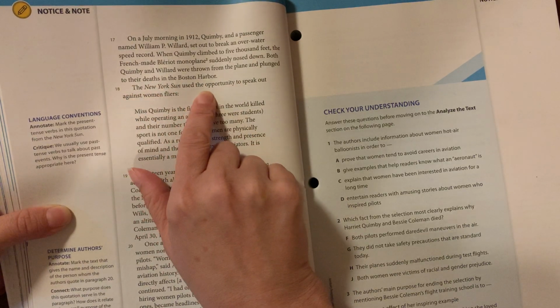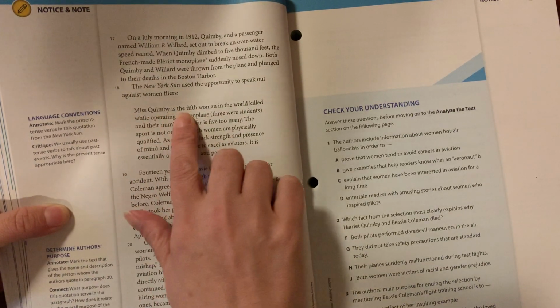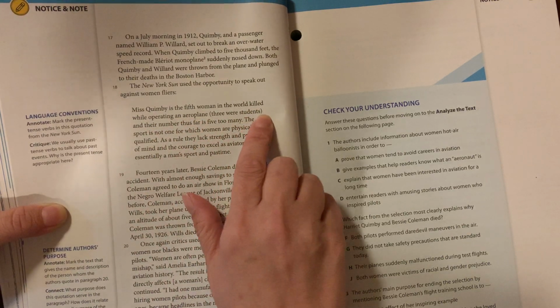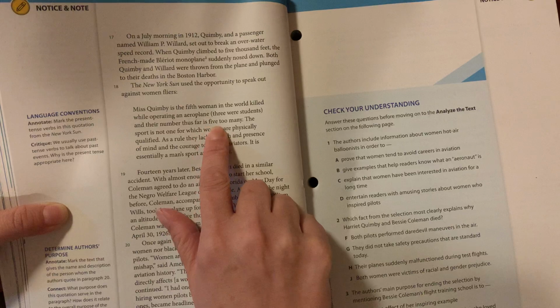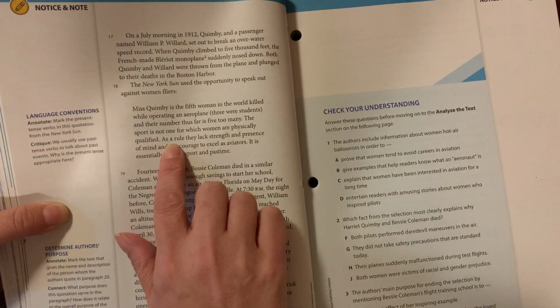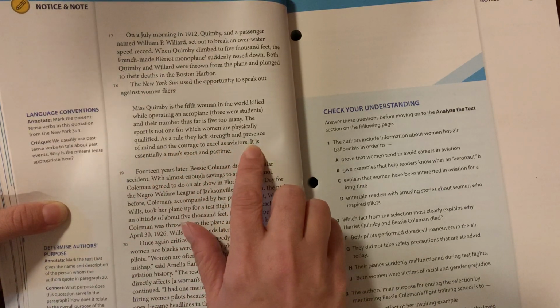The New York Sun used the opportunity to speak out against women flyers. "Miss Quimby is the 5th woman in the world killed while operating an aeroplane. 3 were students, and their number thus far is 5 too many. The sport is not one for which women are physically qualified. As a rule, they lack strength and presence of mind and the courage to excel as aviators."